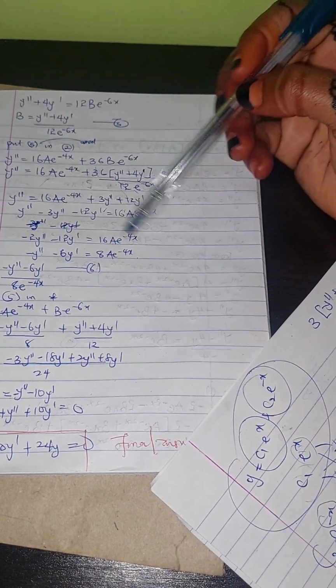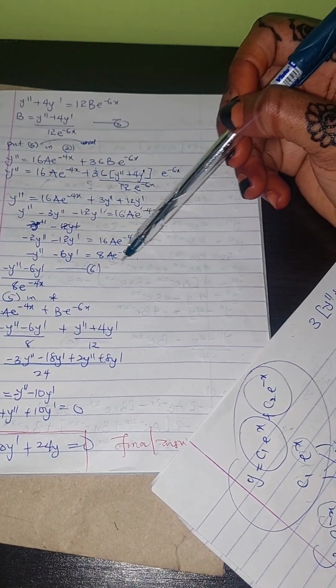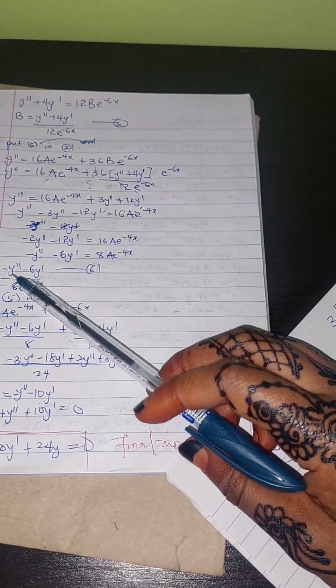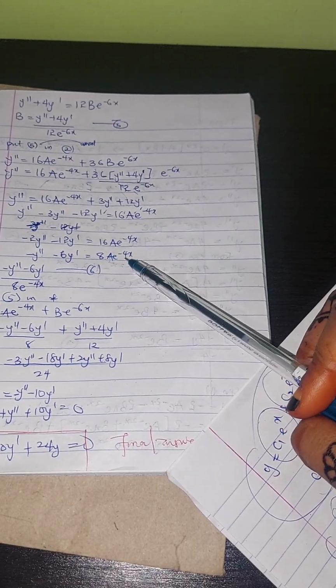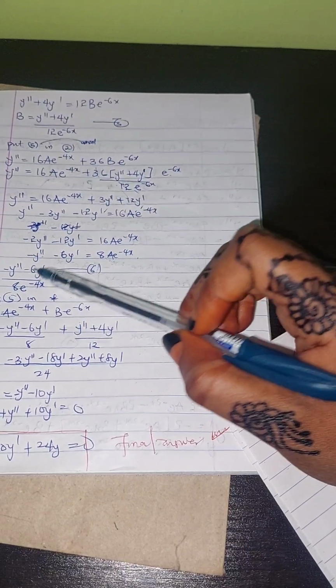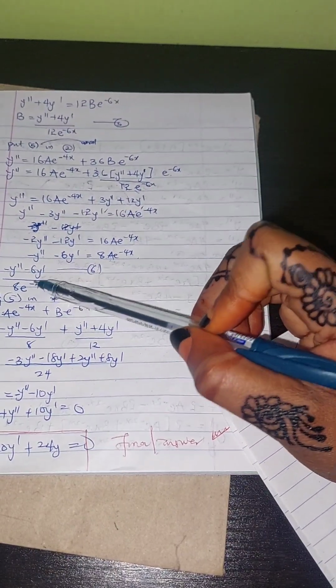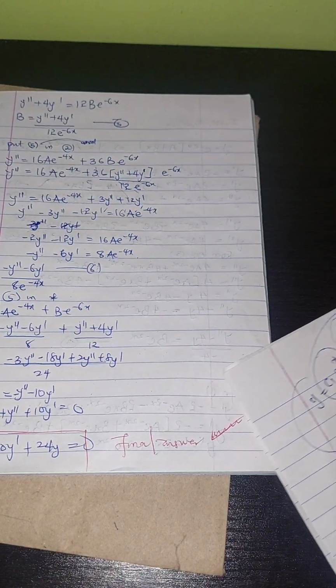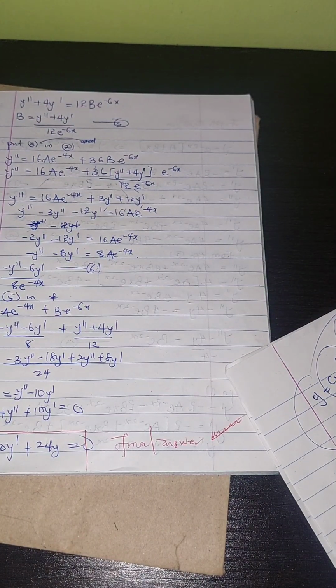So then I can make a the subject of the equation. That means I'll divide both sides by 8 e raised to power minus 4x. Then I should have a equals minus y prime prime minus 6y prime over 8 e raised to power minus 4x. Now I already have a and I have b. What am I supposed to do? I'll put a and b into the question that is being given to me.